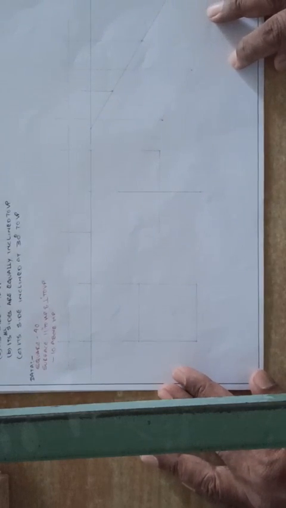So now this is the problem, that is a square lamina. The condition is the surface is parallel to HP and perpendicular to VP. As you know, when the surface is parallel to HP and perpendicular to VP, the true shape is obtained in the top view. Now you have to first start the drawing with the top view.